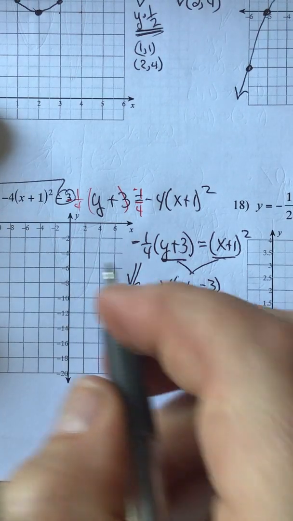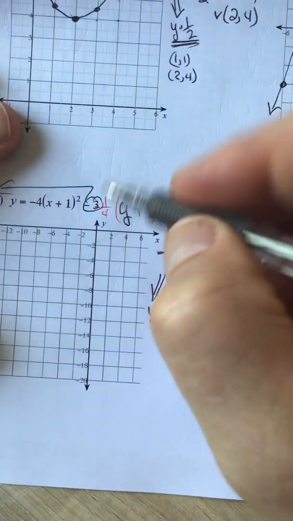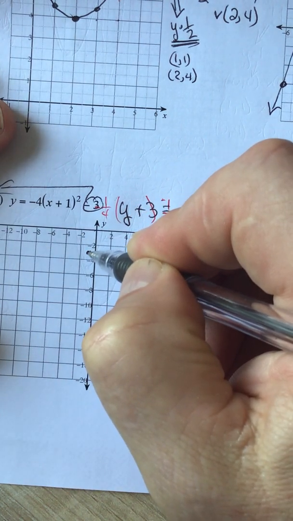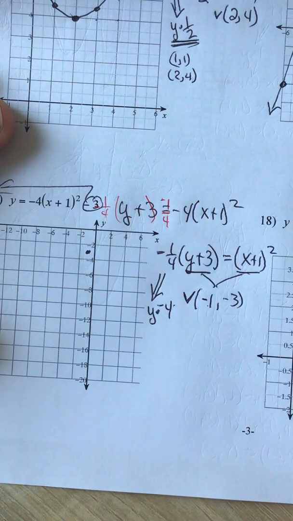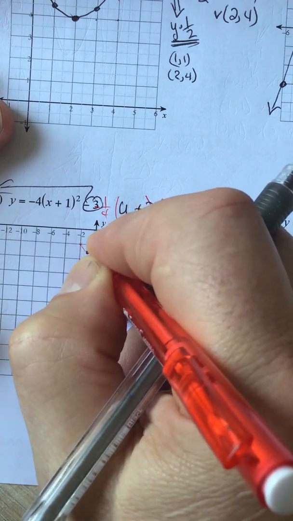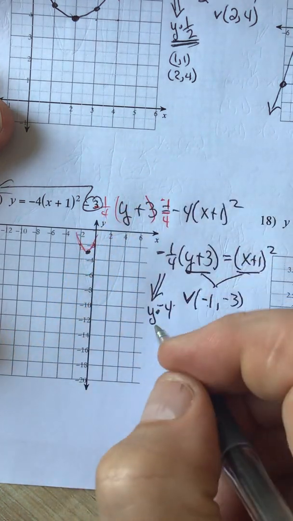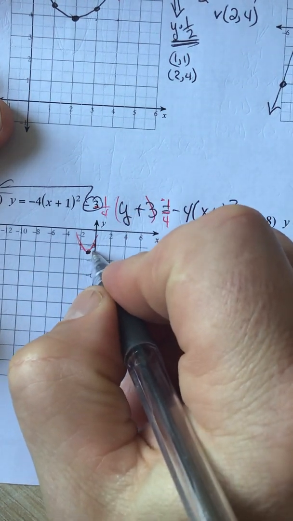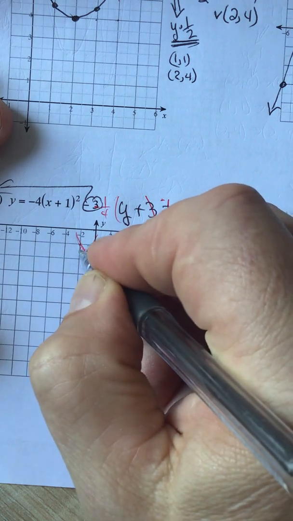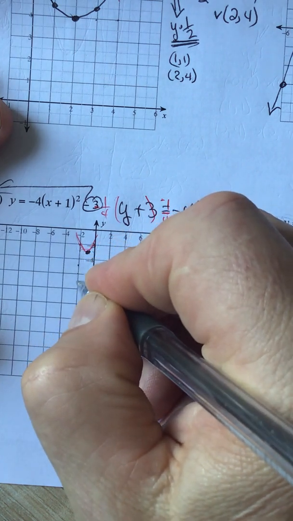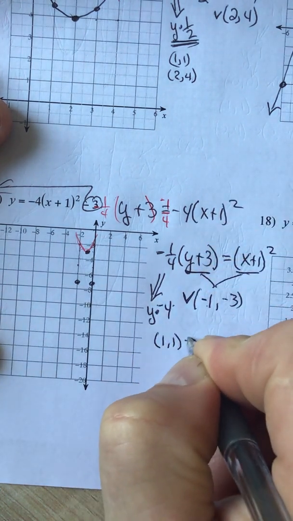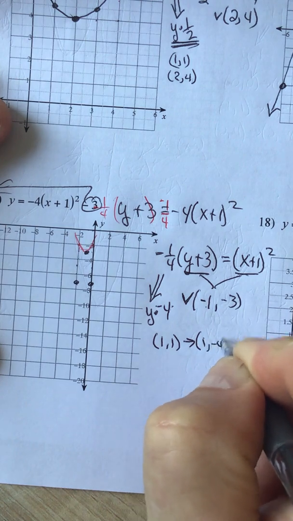Okay, vertex, -1, -3. So okay, this is counting by 2's. So -1, -3 right there. Okay, I would go over 1, up 1, and over 1, up 1. So it would be right in there if it was normal. But it's going to be upside down times 4. So over 1, down 4. 1, 2, 3, 4. And over 1, down 4. 1, 2, 3, 4. So that takes care of the 1, 1. The 1, 1 became 1, -4.